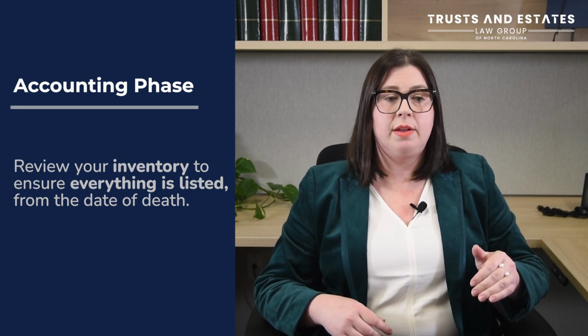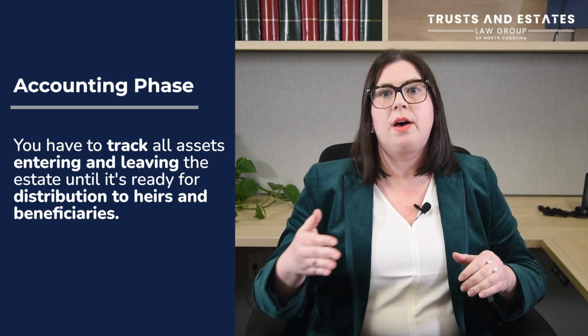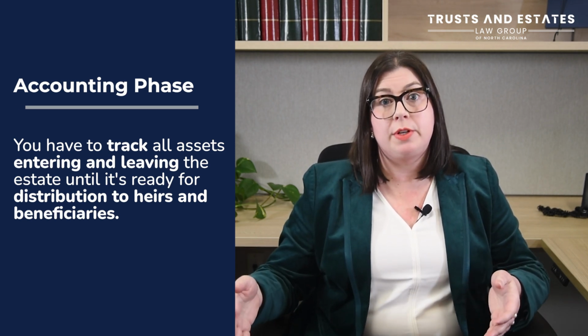With the accounting, you look at your inventory and you have everything listed there from the date of death. You have to track everything that comes into the estate and goes out of the estate into the day that you're ready to distribute to the heirs and beneficiaries. This can be a tedious process because it can be a lot of statements depending on how many accounts and what your loved one owned. But we're happy to help you along the way.